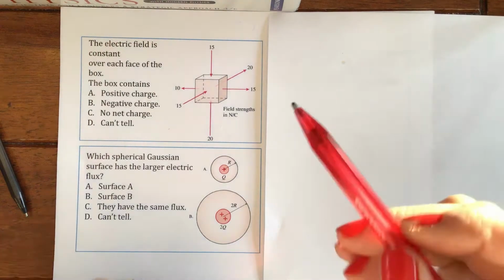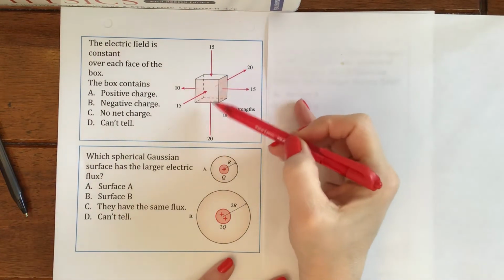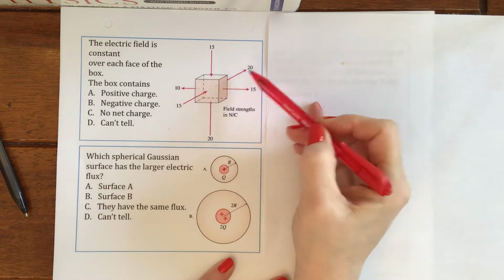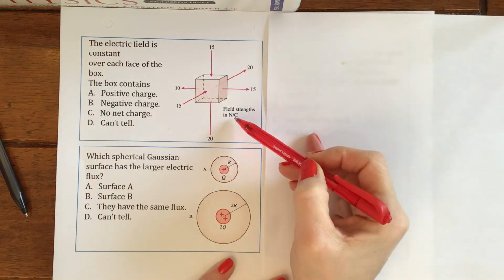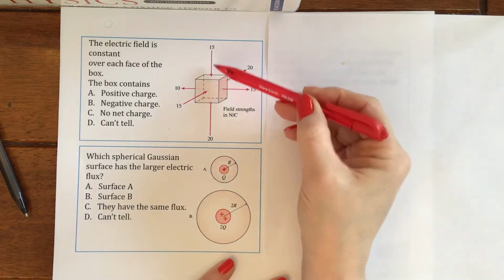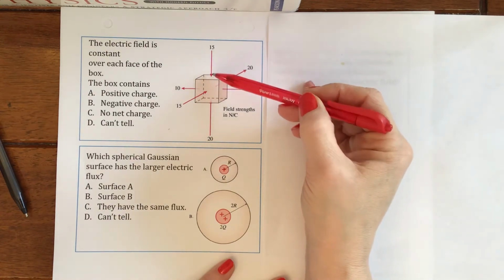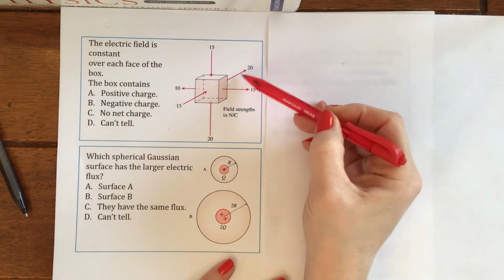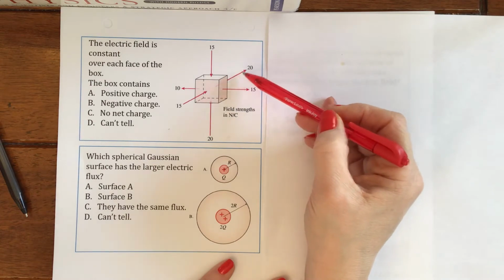Electric field over each face of the box: 15, 20, 15, and so on. Those are all in newtons per coulomb. We also see that each of these arrows shows the direction. So for this one, the electric field points in toward the box. For this one, the electric field points away from the box. So we know the direction and we know the strength.